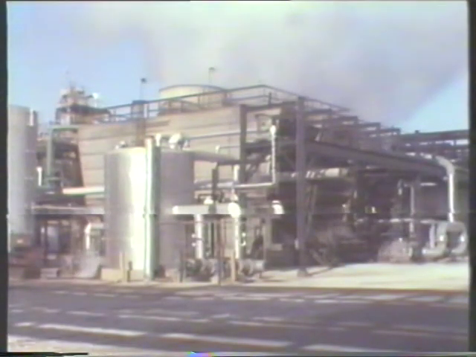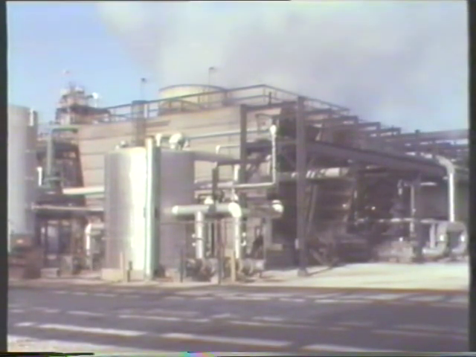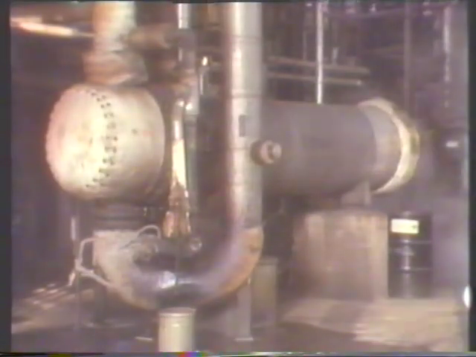As you've seen, there are several types of heat exchangers, and their principles of operation can differ. But the function of all types of heat exchangers is the same. They heat or cool fluids.